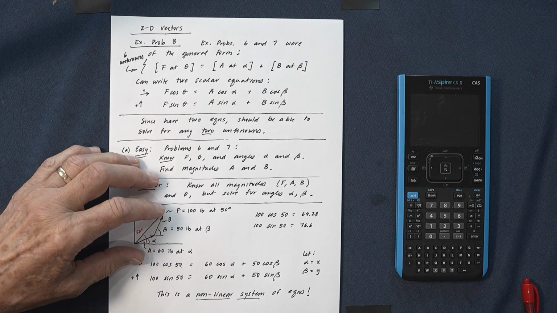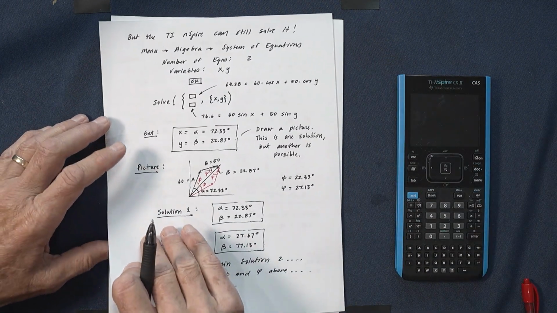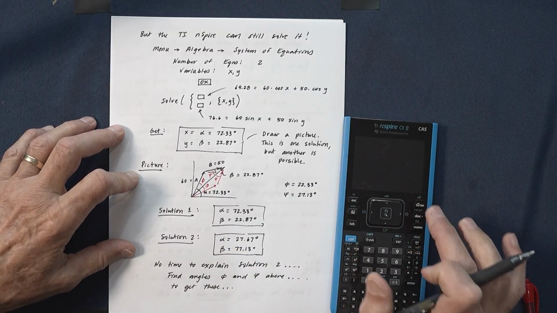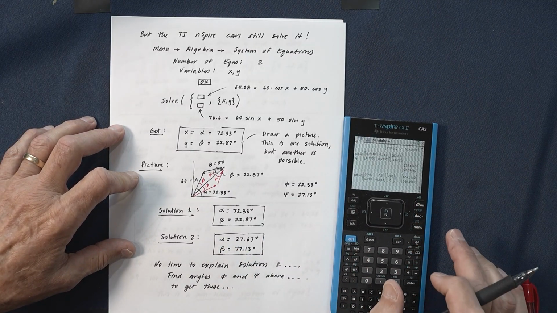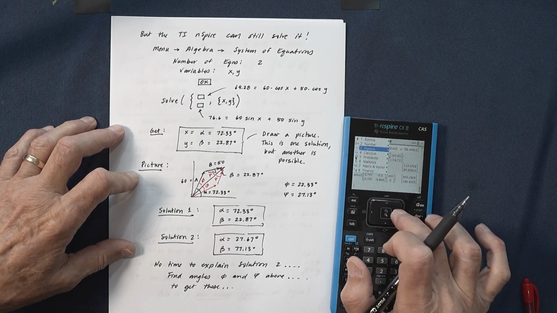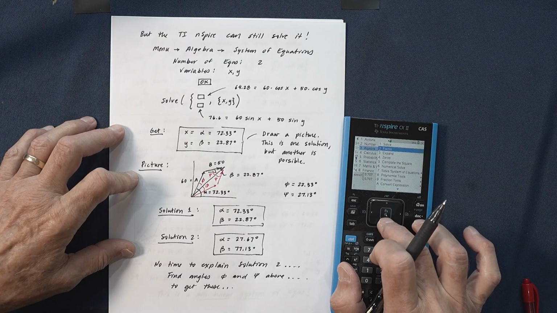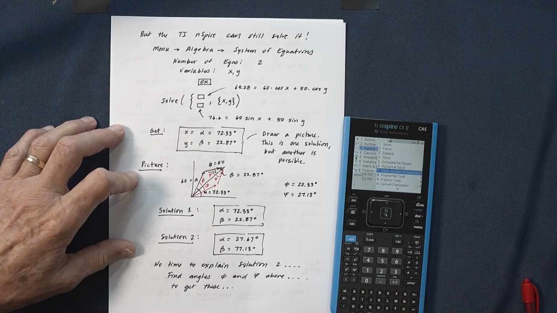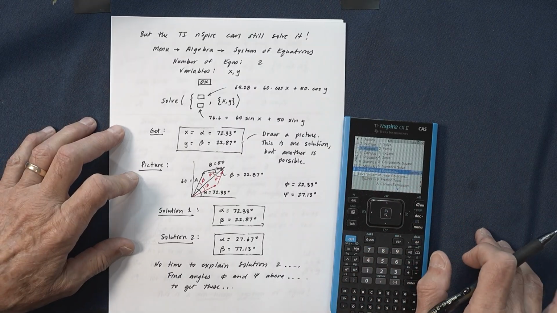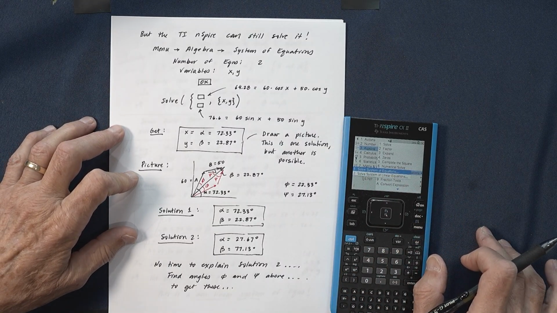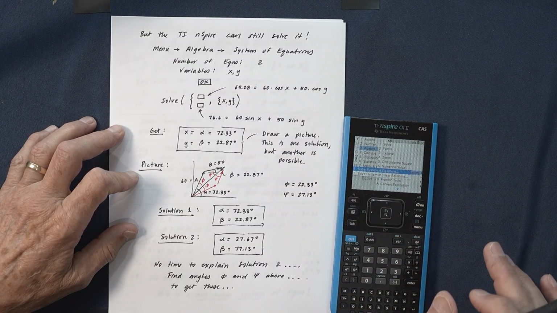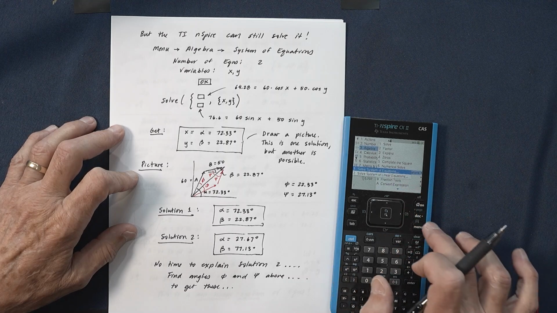And so what we're going to do is go on your nSpire. I'm going to go Menu, Algebra, solve system of equations. If you have a system of linear equations, that's your simult. Or you just have a system of equations which may or may not be linear. And so I'm going to solve system. I'm going to say enter.